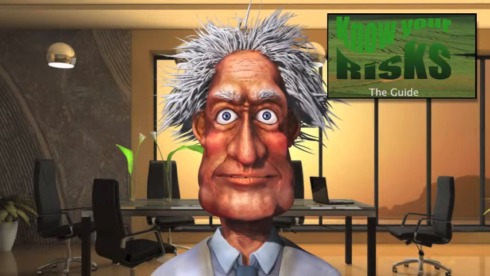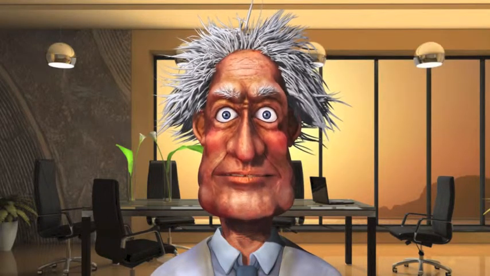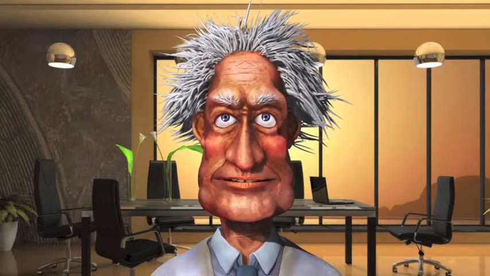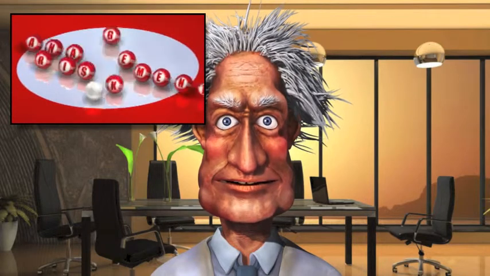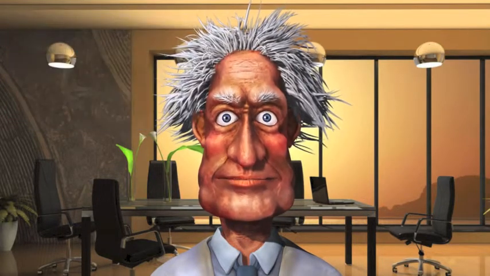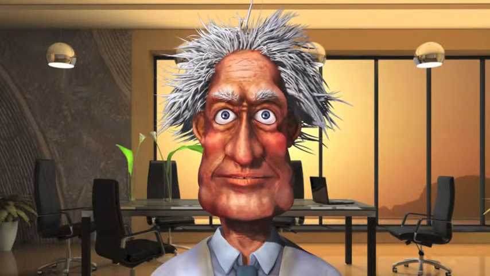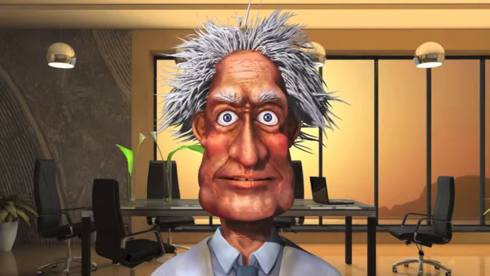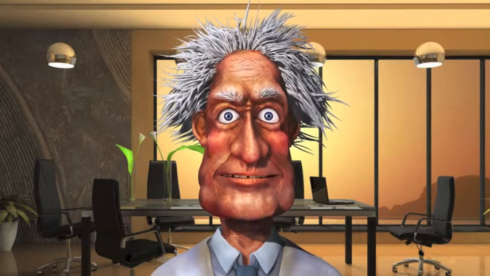Knowing Your Risks, an infographic guide. Knowing your risks is critical for all organisations, and we share with you an infographic guide to help you in your risk management journey. Riskographics provides a visual guide for knowing your risks, and we have leveraged their infographic guide and associated guidance to help you in managing risk.